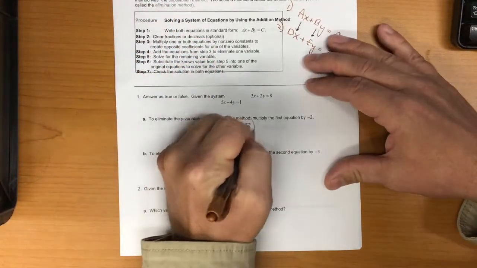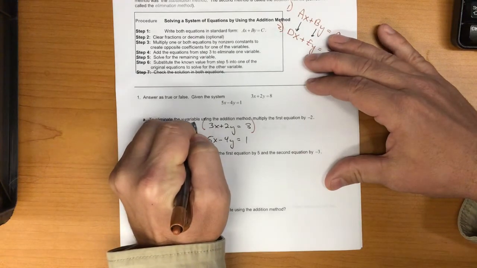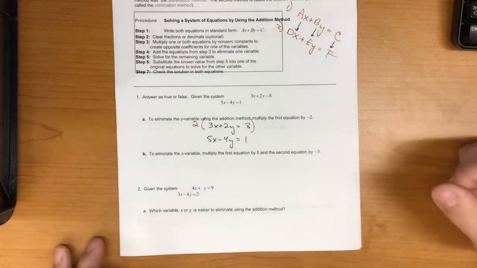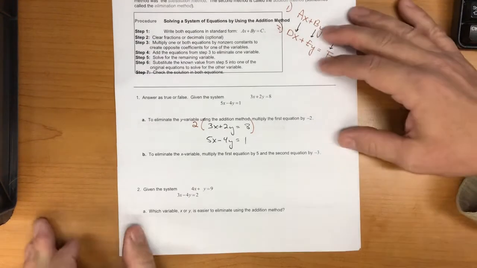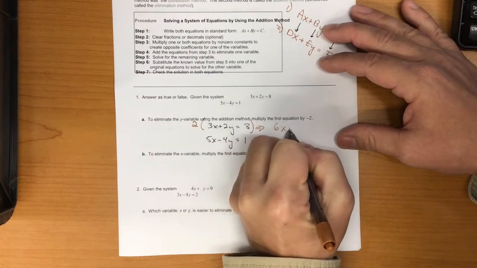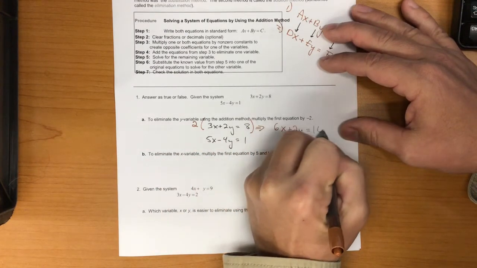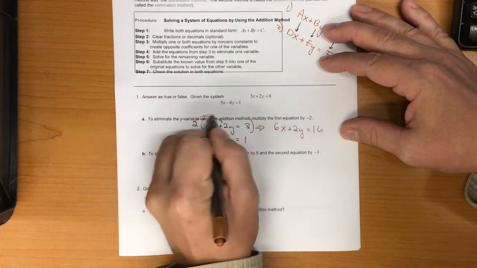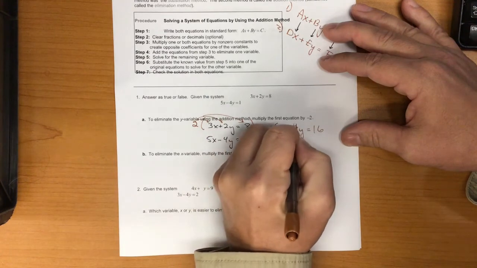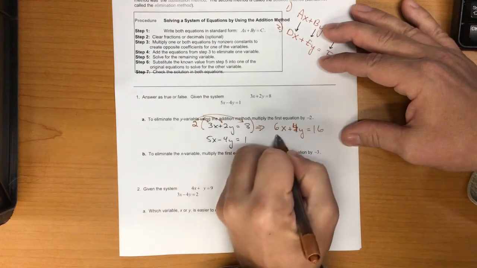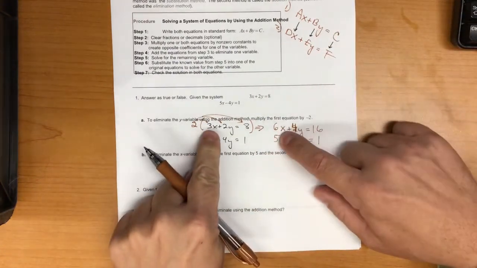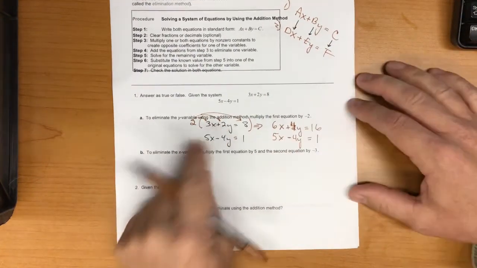So I think it's really, really obvious that I should take this top equation and multiply by 2. I'm going to take the top equation and multiply by 2, right? So now I'm going to write a new equation. This is going to become 6x plus 2y equals 16. Notice you've got to multiply everything by 2. Sorry, that should be 4y. This other equation I'm going to bring straight over. This becomes 5x minus 4y equals 1. So I multiply that by 2, that by 2, and that by 2.